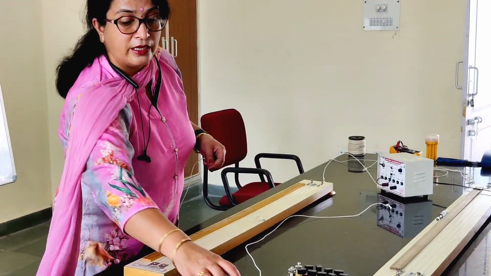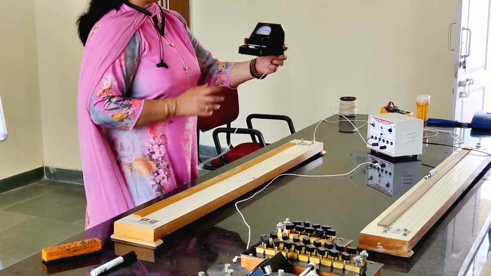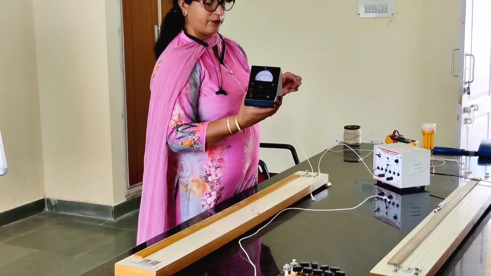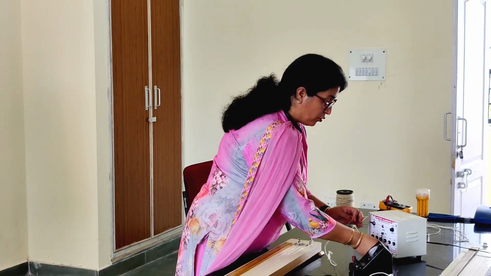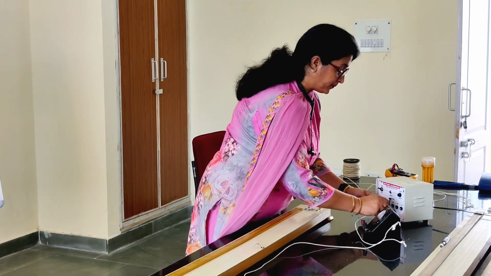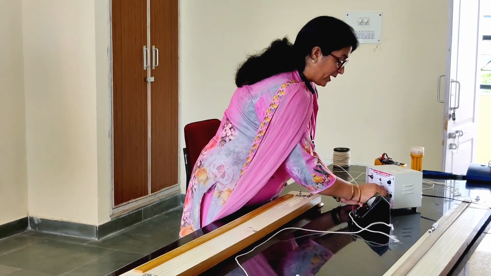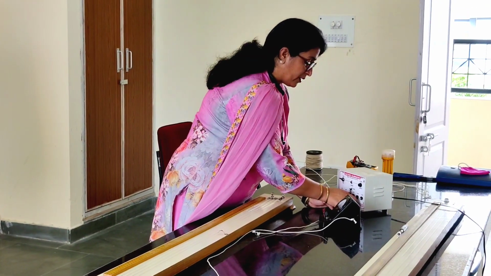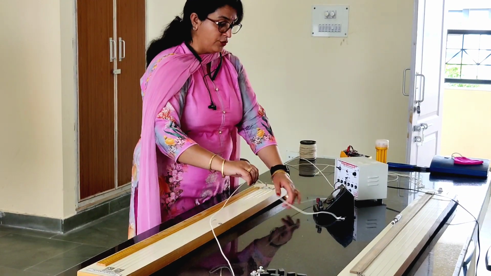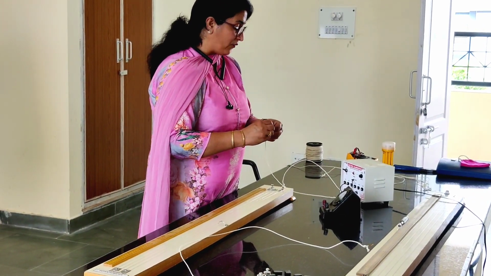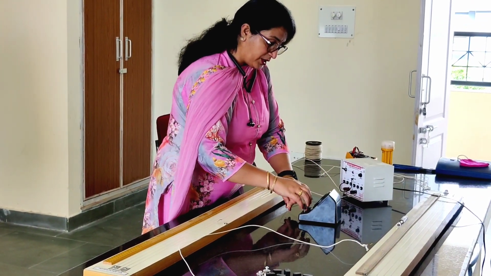And then the negative of the battery is connected with the ammeter. This is the ammeter. An ammeter is a device which is used to measure the current. So the negative of the battery eliminator is connected to the negative of the ammeter.